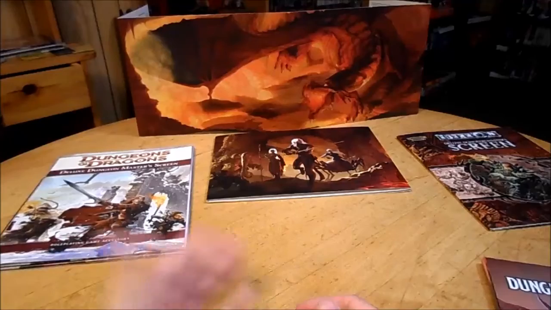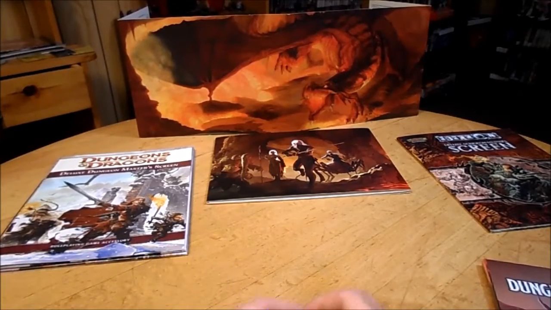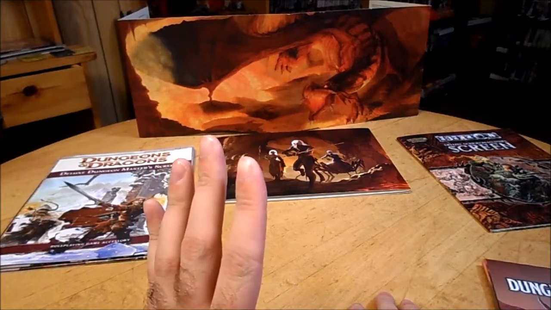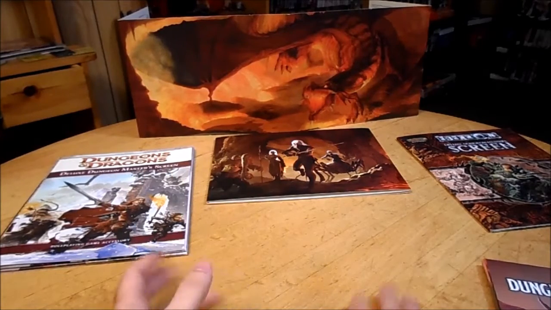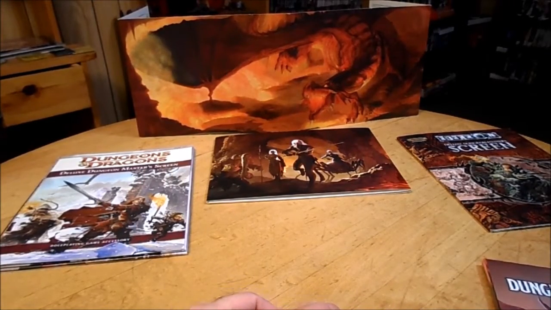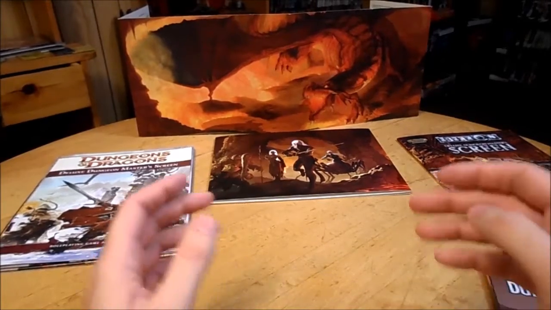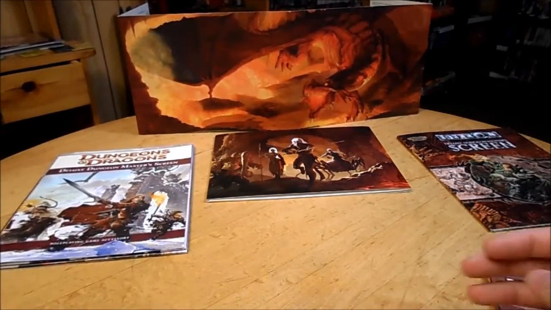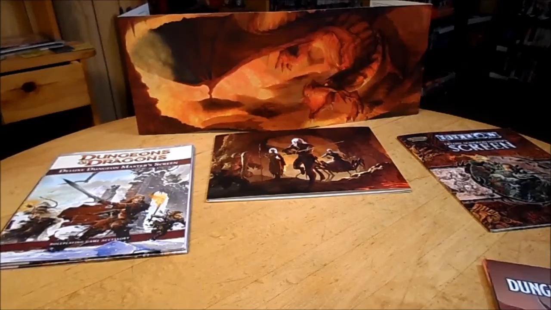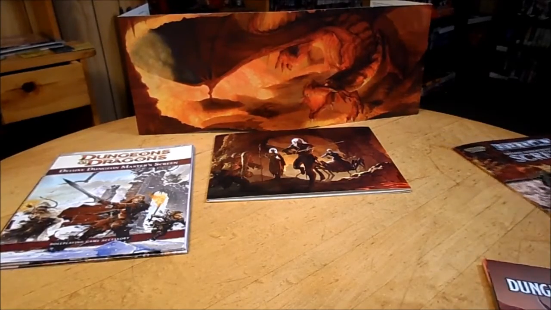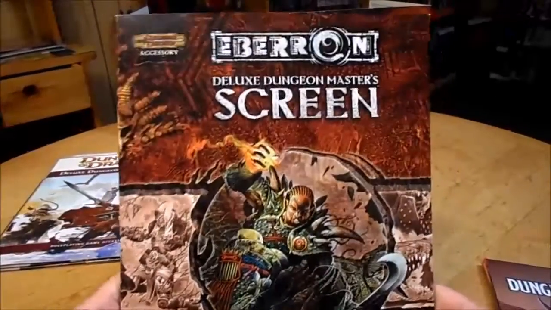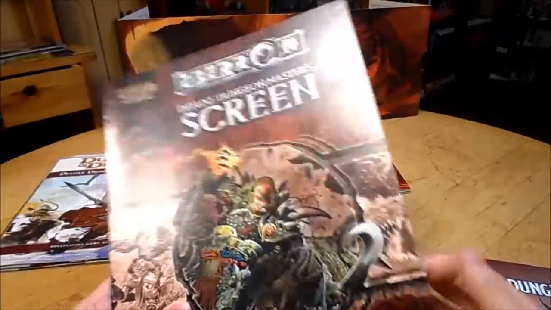I don't have the D20 Modern one anymore. I actually gave that to a friend of mine who had interest in the D20 Modern. So I just have that. I don't have the cover that goes over it anymore, so I'm kind of sad that I lost track of that, but the screen just has the red dragon on the front and some kobolds and the iconic characters there. It's not the most interesting one, but after that I picked up the Deluxe Eberron screen.